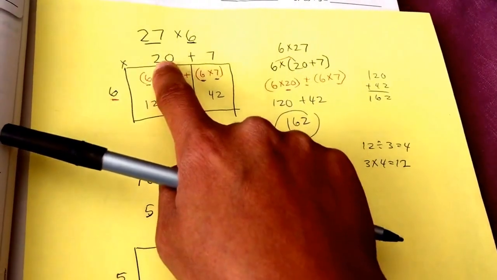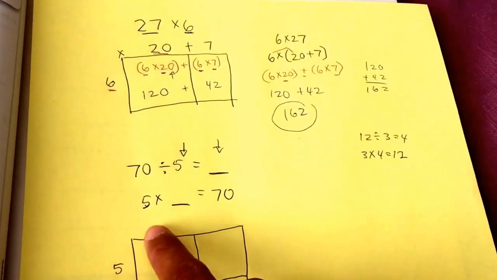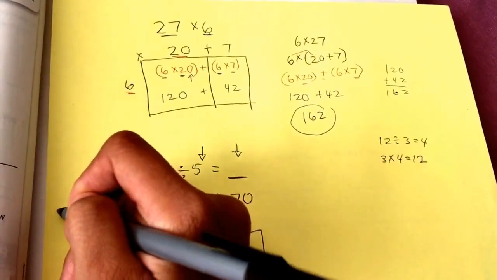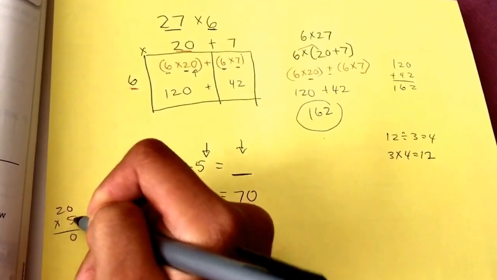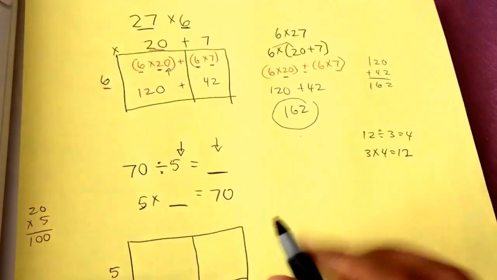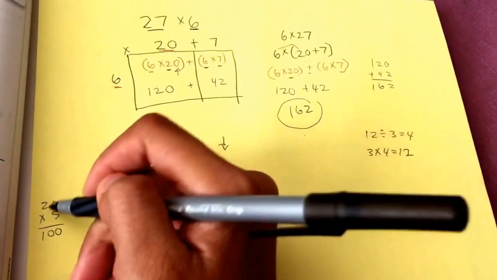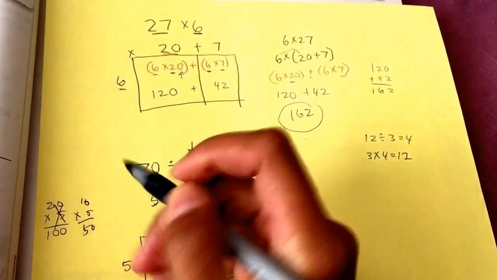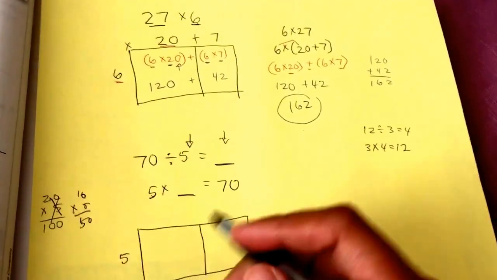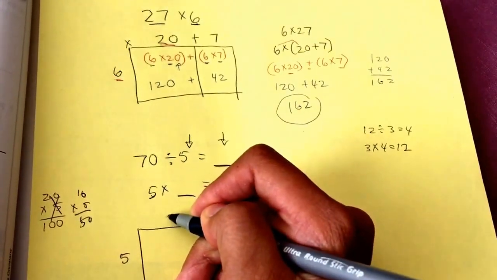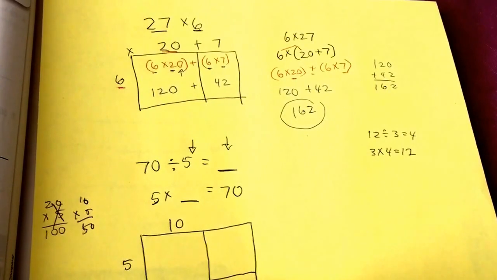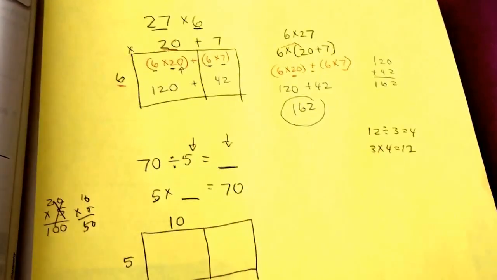Now let's see what happens if we put 20 in there. 5 times 20 is, in case you don't know, 100. And 100 is more than 70, so that doesn't work. So if we do 5 times 10 equals 50, that works. 5 times 20 is too much. So right now, we don't know what the answer is, but we do know that 10 might play a part in it. So let's do the first step.